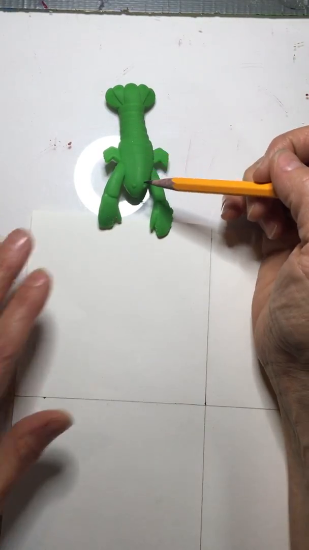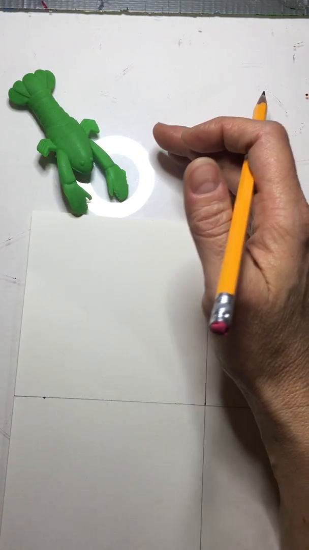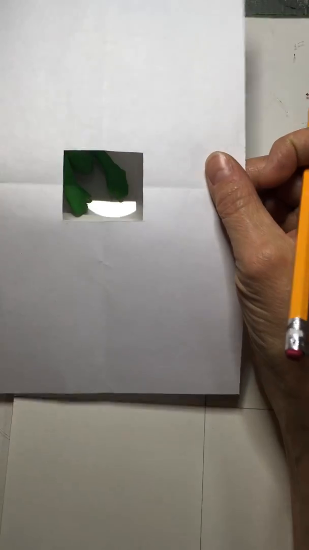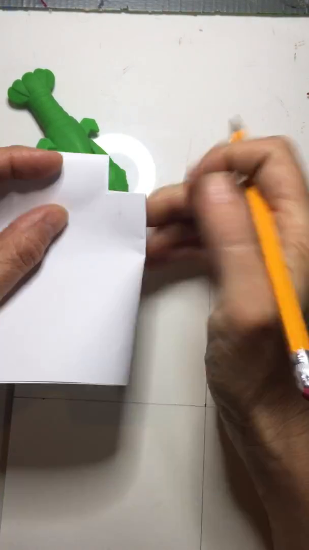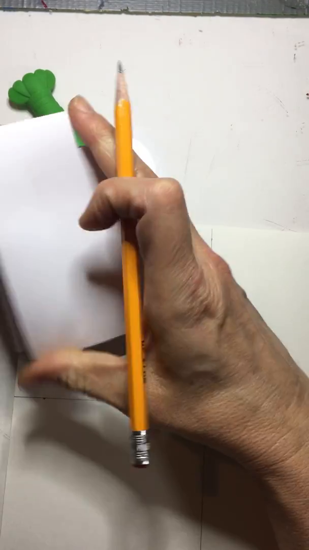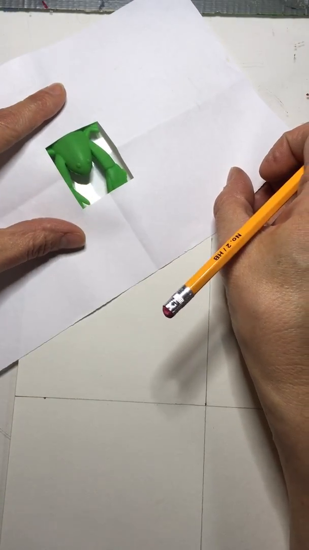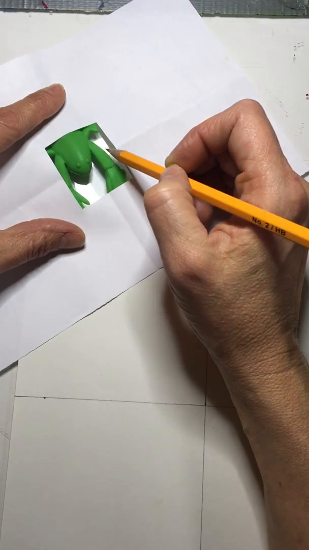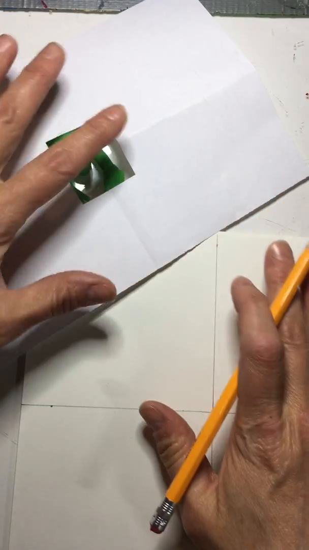Now, I can go ahead and decide where I'm going to enlarge him, but what I can do is what's called a viewfinder. You take a piece of paper, you fold it, and you cut a notch out of it, a right angle. And when you open it up, you have this square in the middle. And now I can lay that square over my crawfish and see how instantly I can see where my really neat negative spaces are going to be. And so I can draw them.